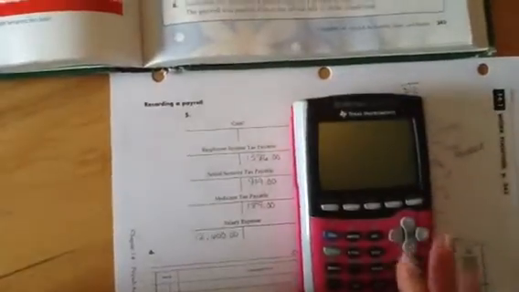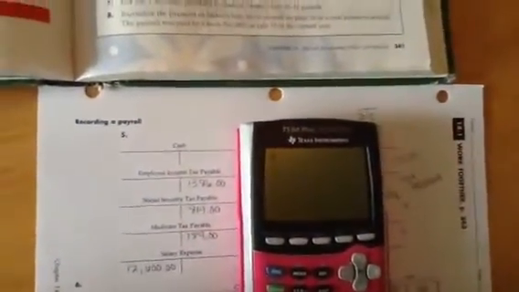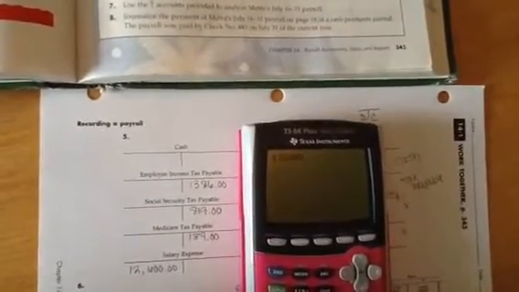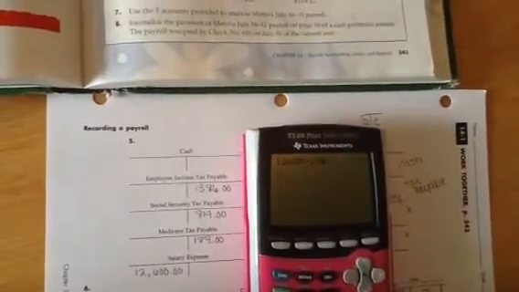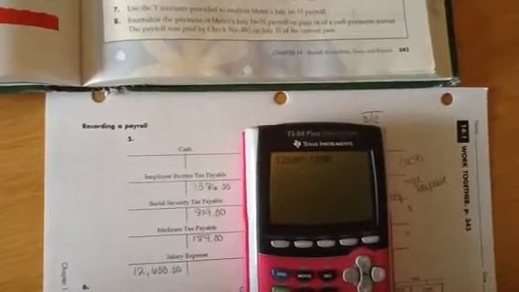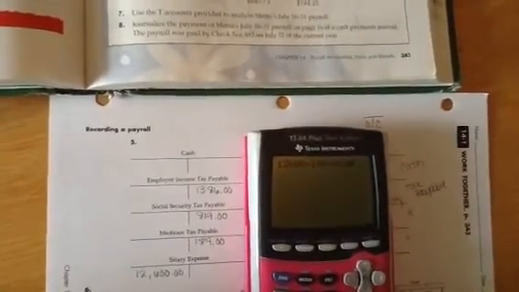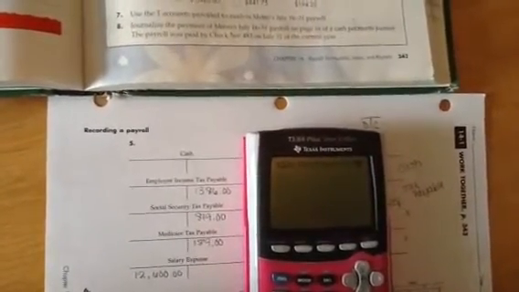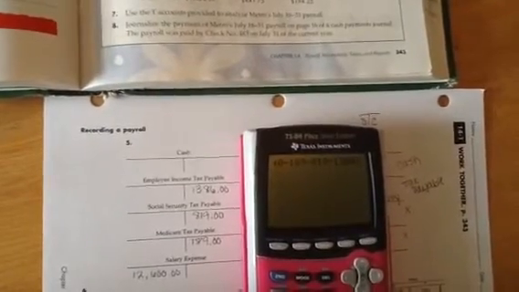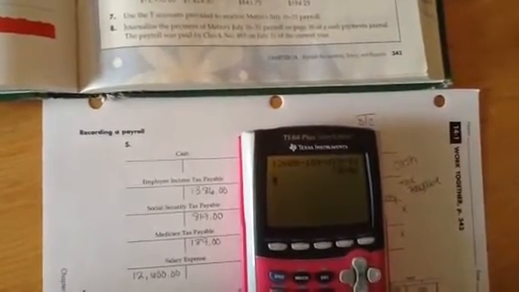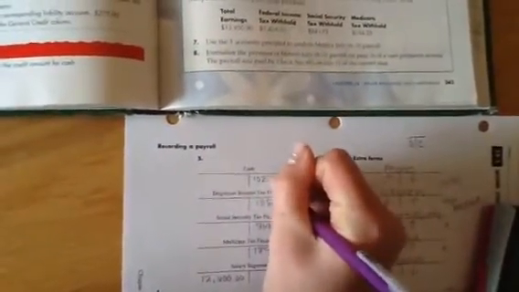So we actually have to do that math of 12,600 minus 189 minus 819 minus 1,386. And we get $10,206. That's what needs to be credited in the cash account.